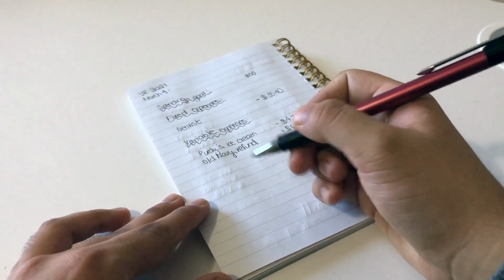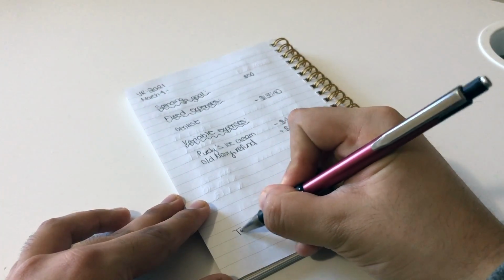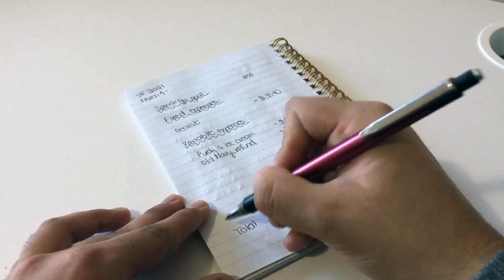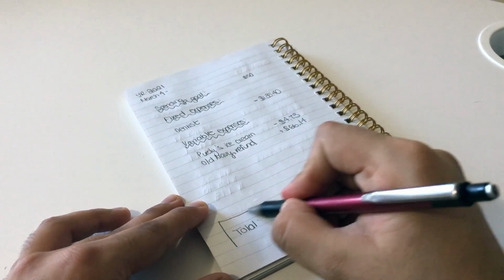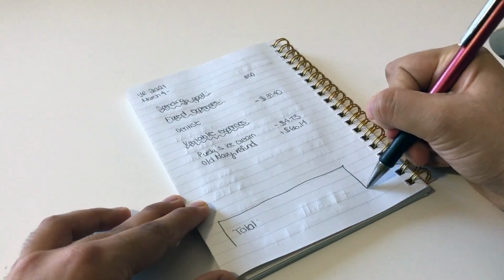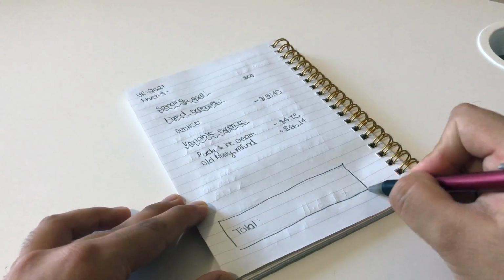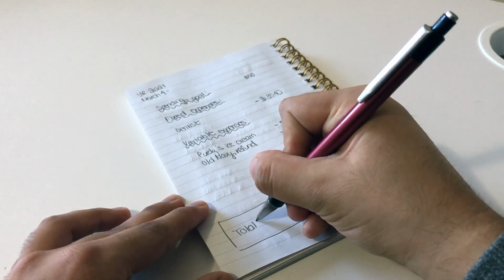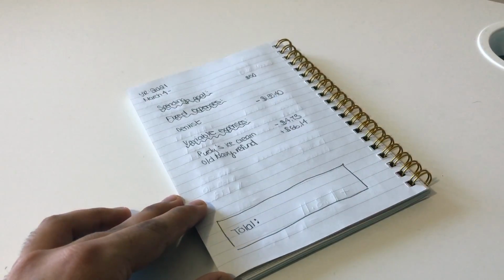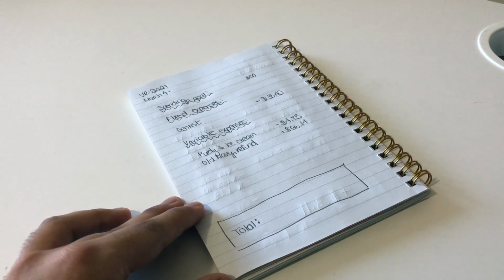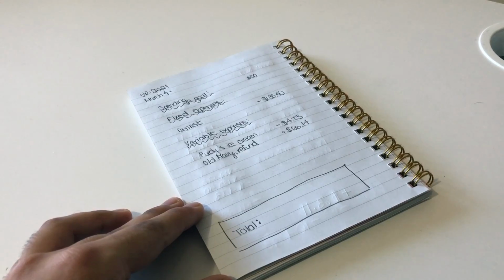Now I'm just going to mark off a section for the total that I write down at the end of the month, and I just do this at the beginning of the month when I'm actually creating the sheet, just so I can mark it off and kind of reserve that space. And that's it. That's how I budget every single month and keep track of my expenses.